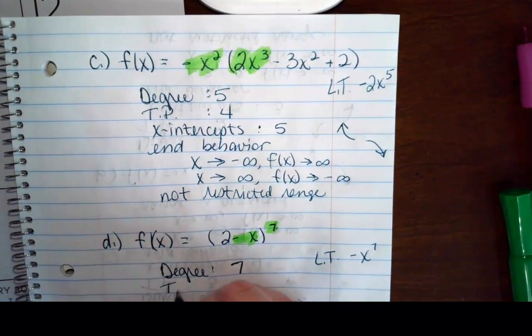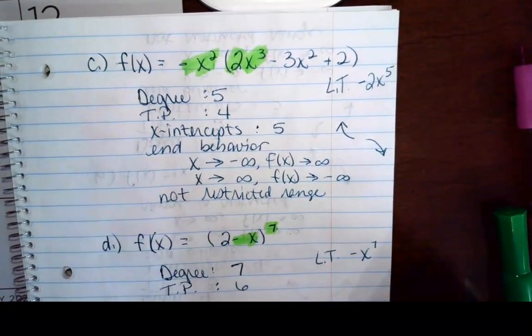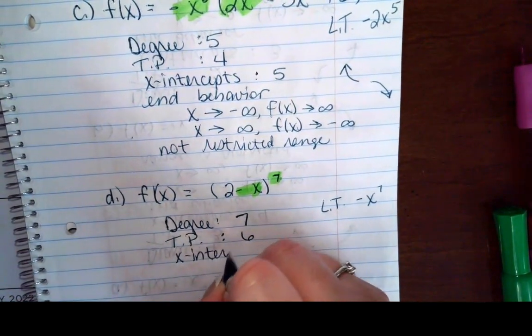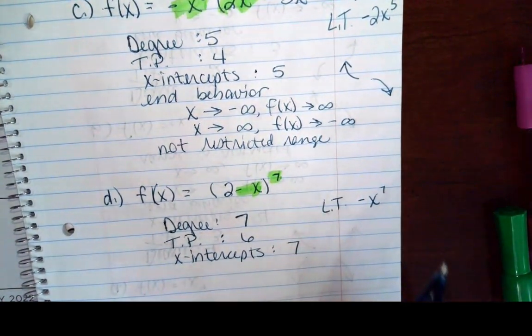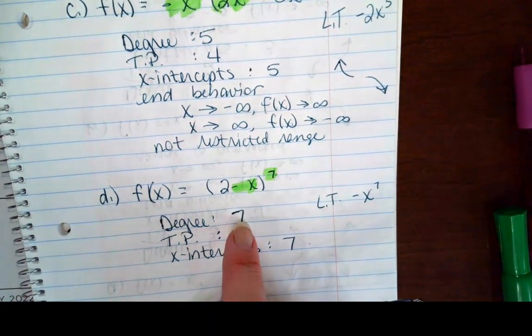So how many turning points could you have? Take your degree minus 1. So I could have 6 turning points. How many x-intercepts could you have? I could have up to 7 x-intercepts. Up to 7 x-intercepts. And I get that from looking at my degree.